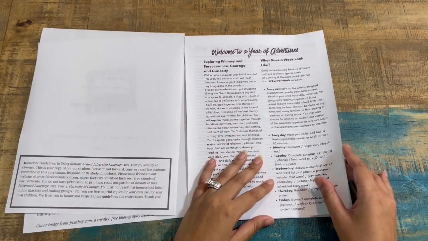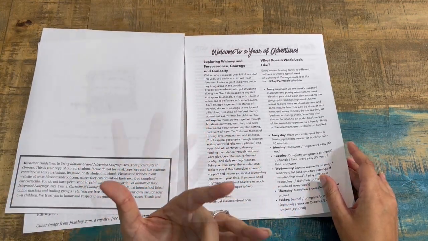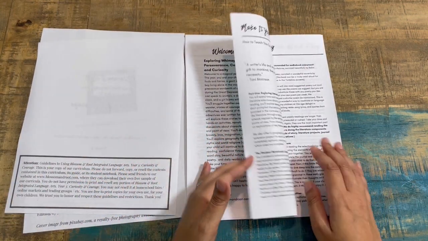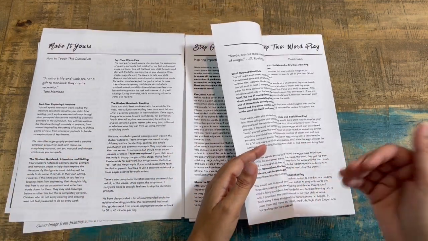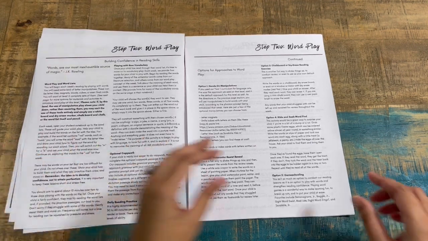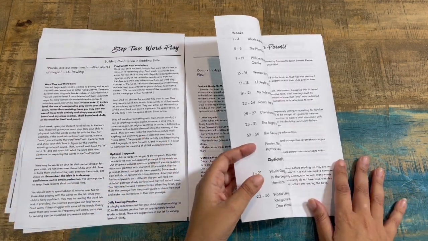All right, so you have that Welcome to Adventures. You have the look at it as an example when you're planning this out. Make it yours, your step 1. So you already know this. I'm not going to go over this again. It's going to have the same steps, same portions, the creative extensions, the wordplay, all that jazz.